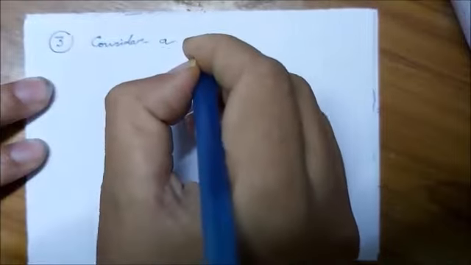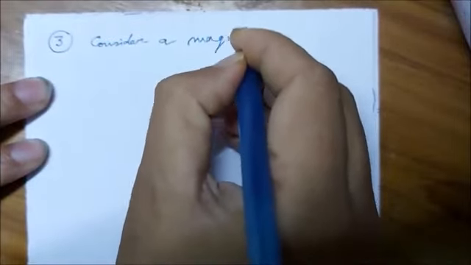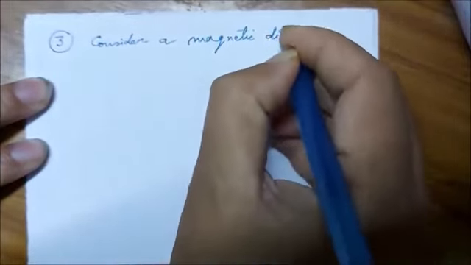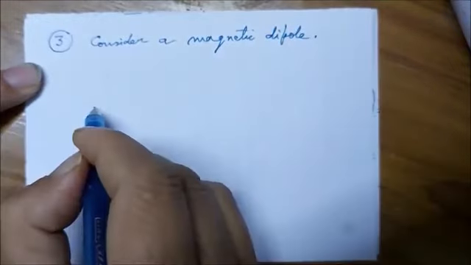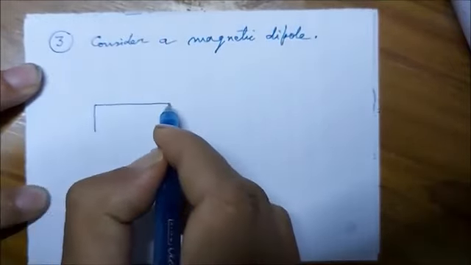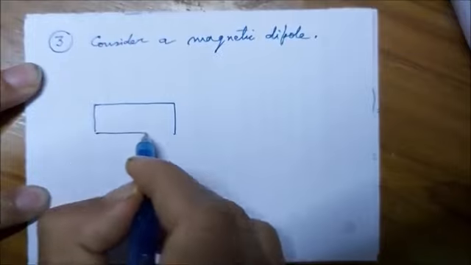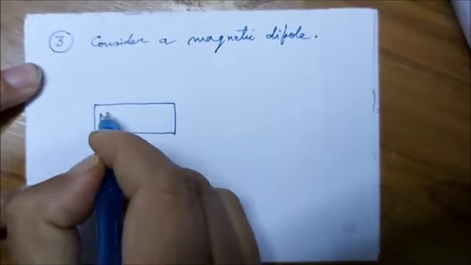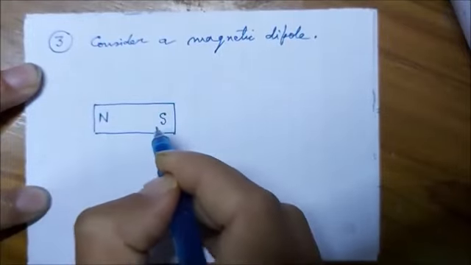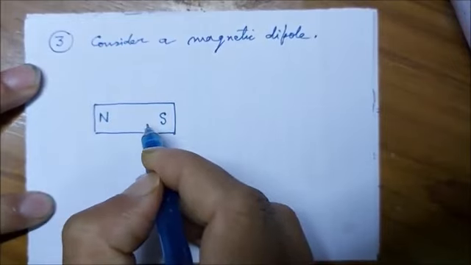Let us come to the third example. Consider a magnetic dipole. This is the north pole and this is the south pole, and let us draw the lines of force.